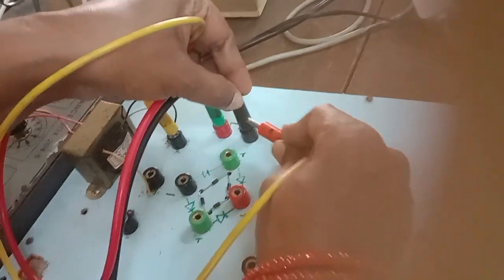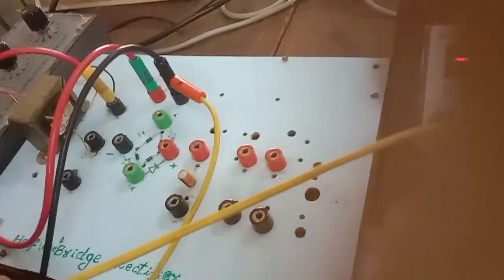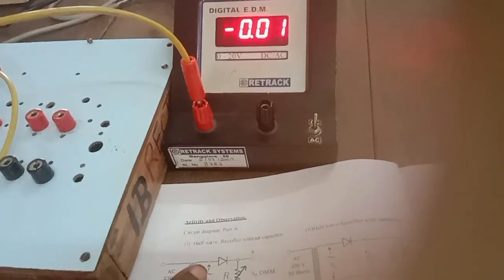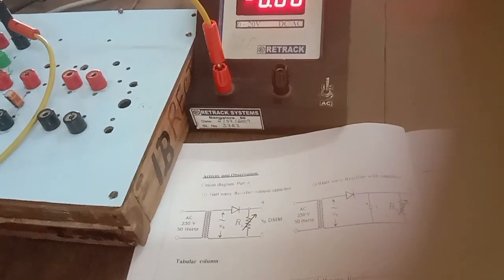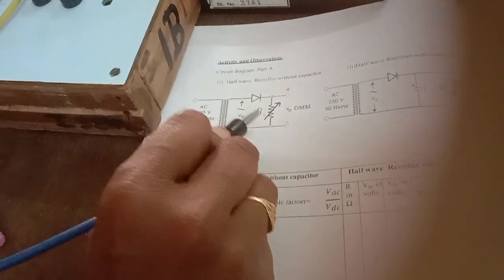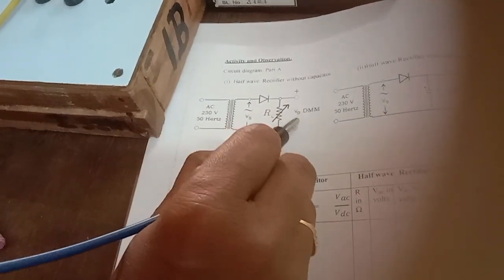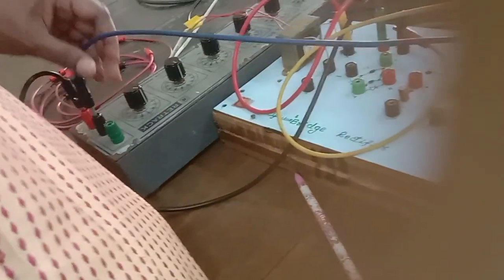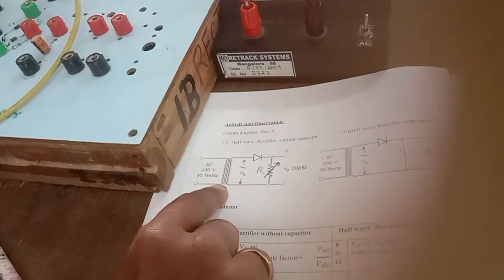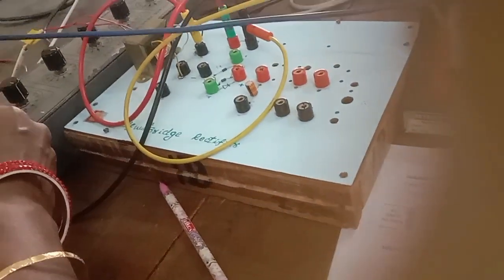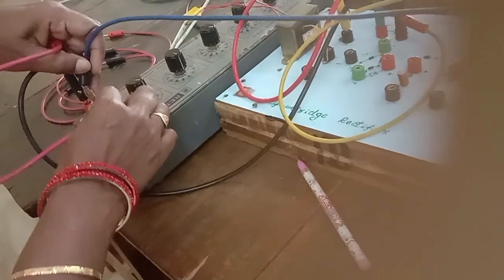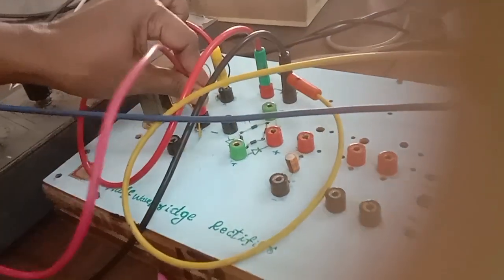From the negative of this we connect the positive of the voltmeter. In the circuit, the negative of this voltmeter is connected to the negative of the resistance, and the negative of the resistance is connected to the other end of the transformer. So in this way you have to do the connection.